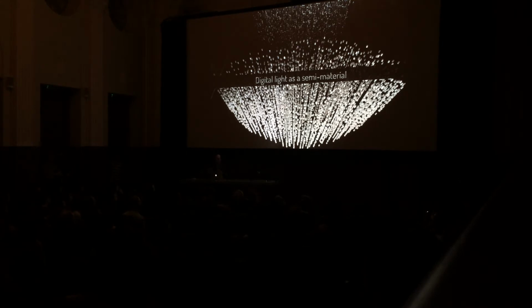And digital light is like a semi-material. It's something which has a lot of material properties. It changes the way something appears. It can change reflectance, shadows, and things like this. But you can't touch it, so there's no tactile response. So it's got some material properties, and it lacks others.